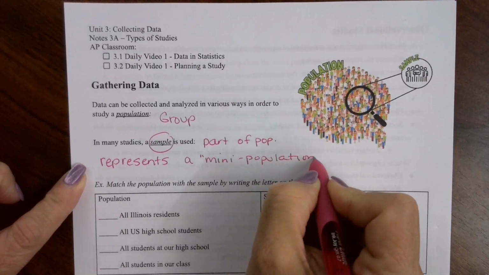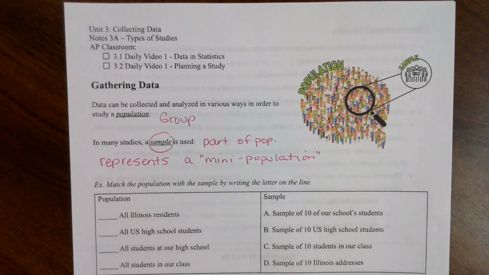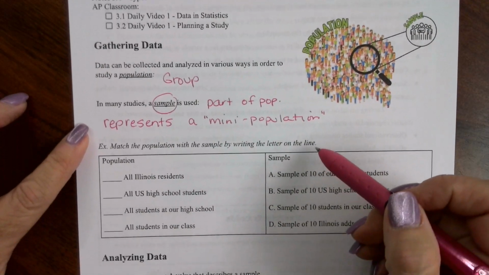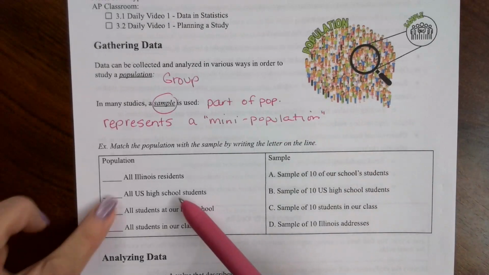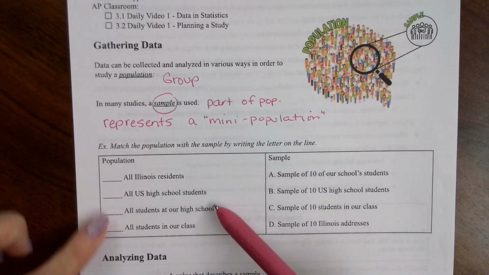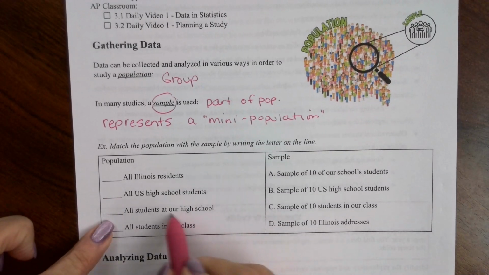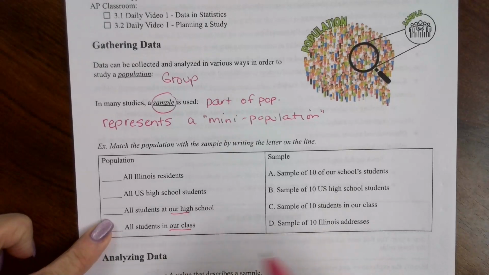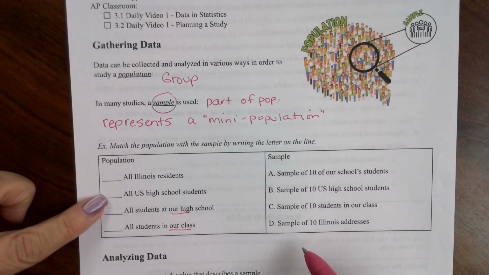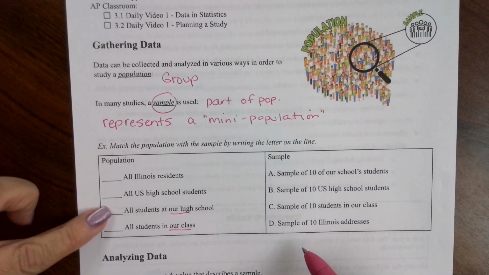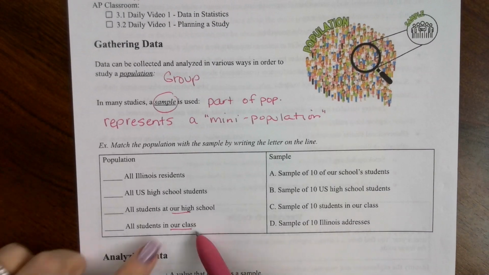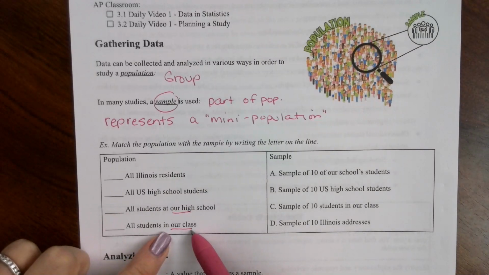So just to kind of get our minds set around the difference between population and sample, because it's going to matter when we talk about analyzing data. Here's a few examples. So if we have all Illinois residents, all U.S. high school students, all students at our high school, and then all students in our class. So if you think about a whole state versus all of the high school students versus just our high school students versus our class, you can see how this population decreases into smaller and smaller sample sets, okay?